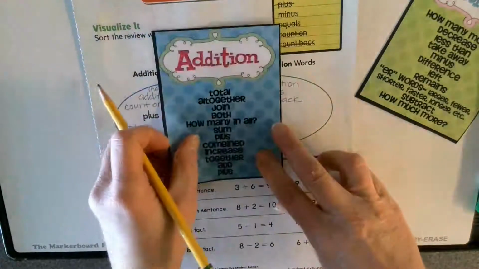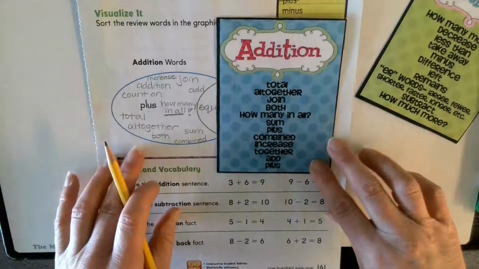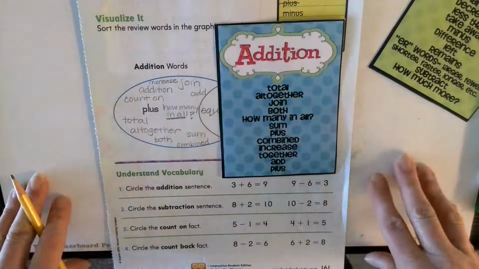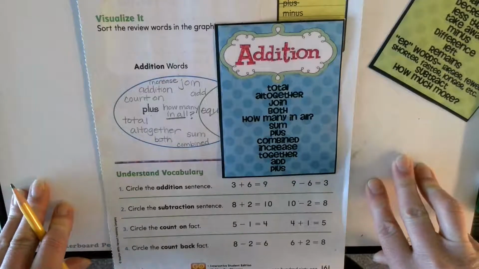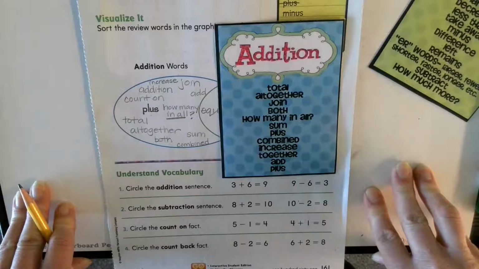So go ahead and add the words from our addition poster, our little mini addition poster, to the left side of your Venn diagram for addition. Hit pause if you need more time to do this.